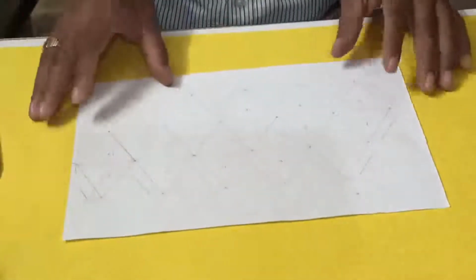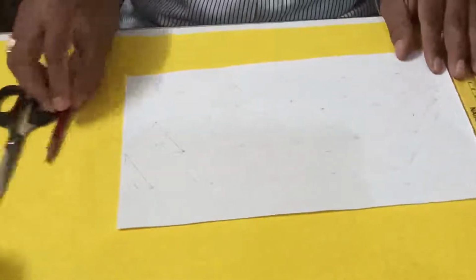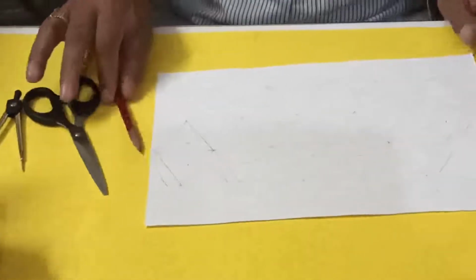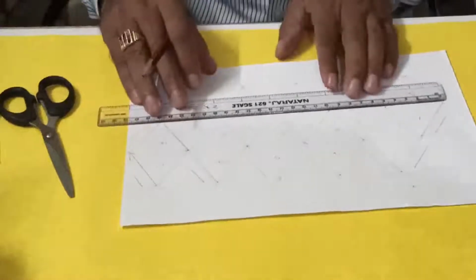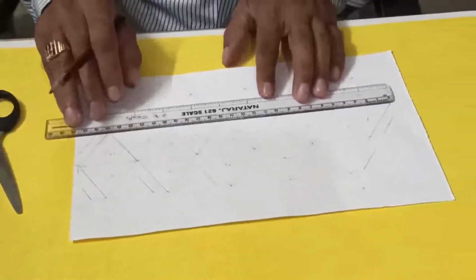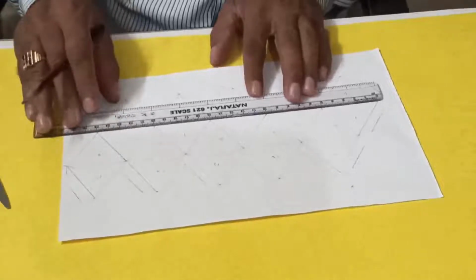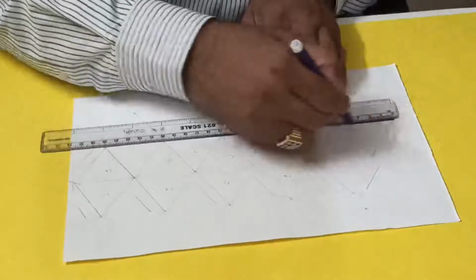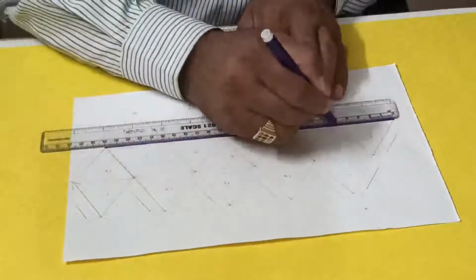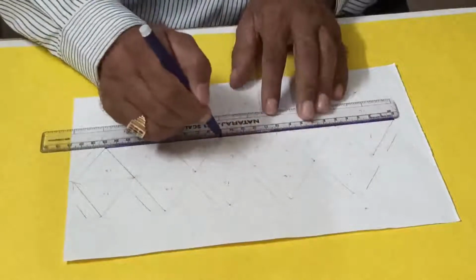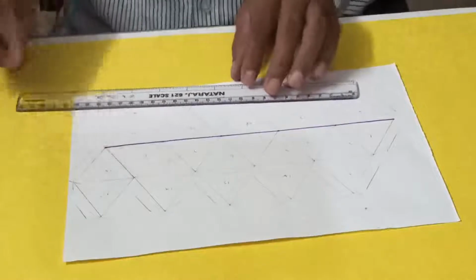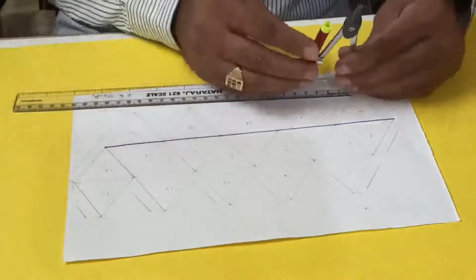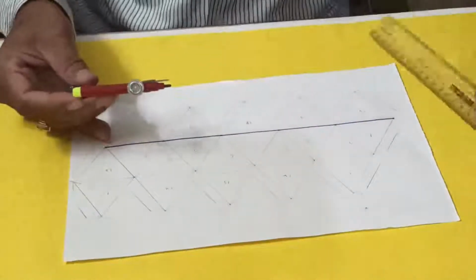For making this I have taken a chart paper, scale, pencil, scissor, fevicol and compass. So first I will draw a line of 25 centimeter. I will draw the line 25 centimeter. Then I will mark it 5, 10, 15, 20 and 25. Now using the compass, taking the side equal to 5 centimeter, I draw the equilateral triangle.